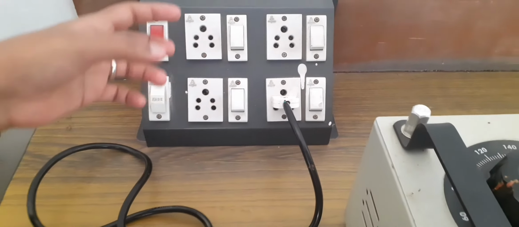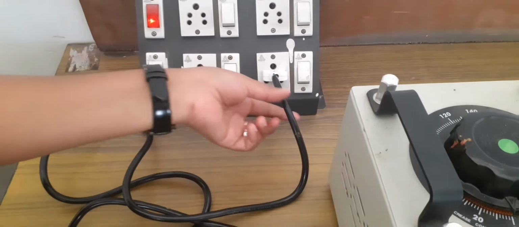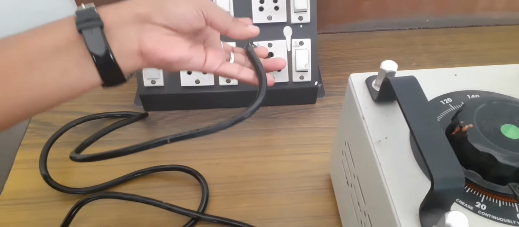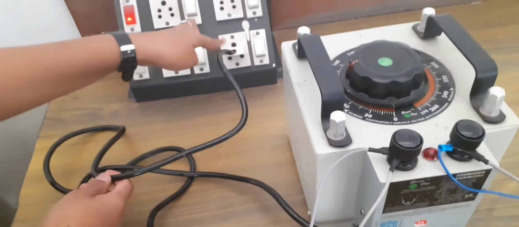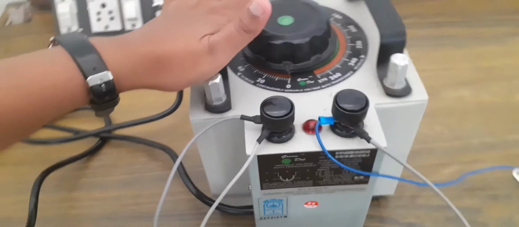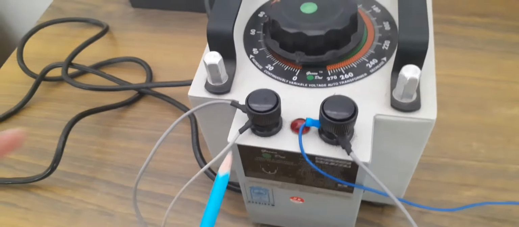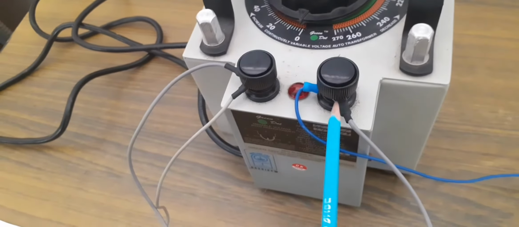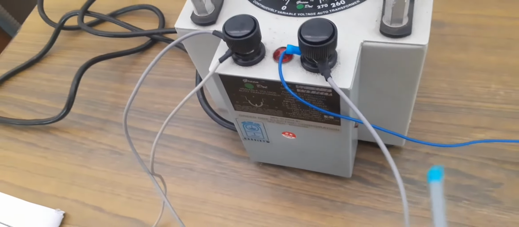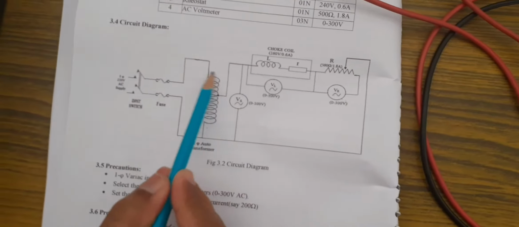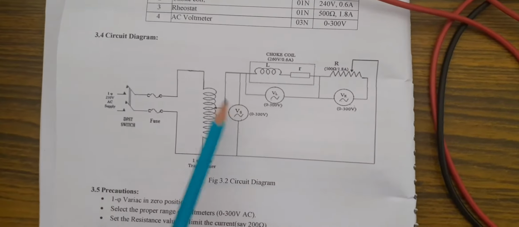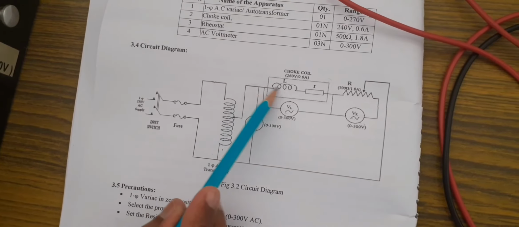So now you can see how we need to do the connection. First you need to connect this particular switch to the main supply, and you can see here it is a single phase auto transformer. In the single phase auto transformer you have 2 probes. So one of the starting connections you can see in this particular diagram. This is my single phase auto transformer. From one of the probes you need to connect it to the choke coil.